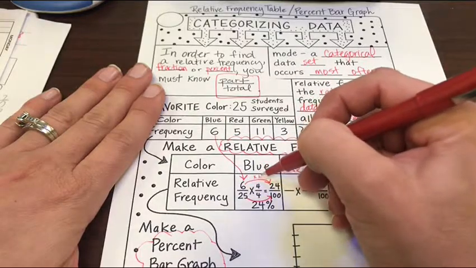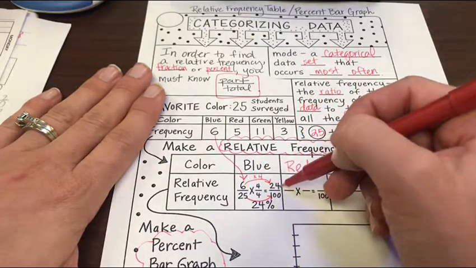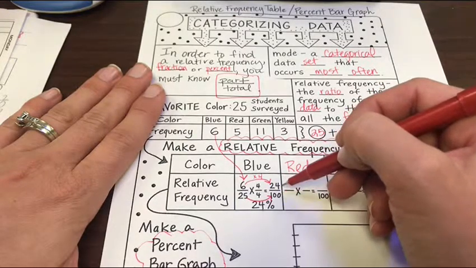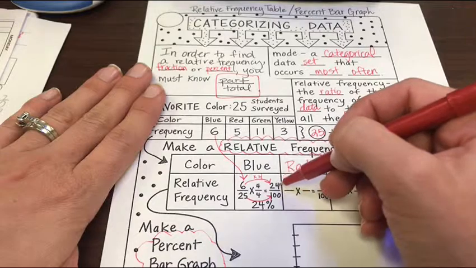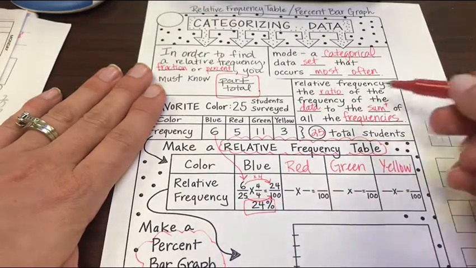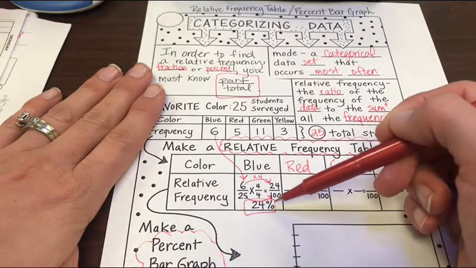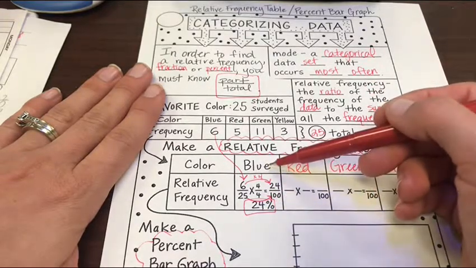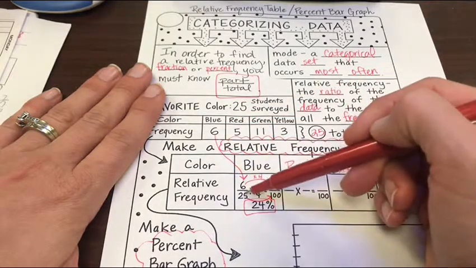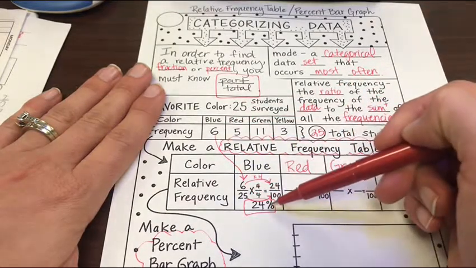You can say times 4 as well and get the 24. And so since it's 24 out of 100, that's what percent means, is out of 100. So 24 out of 100 is 24%. So that means that 24% of the total said blue is their favorite color. Okay, so we're taking this number, we're putting it over the total, and then we're turning it into a percent.